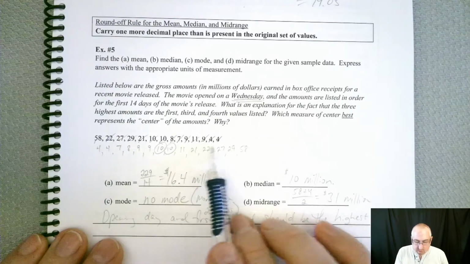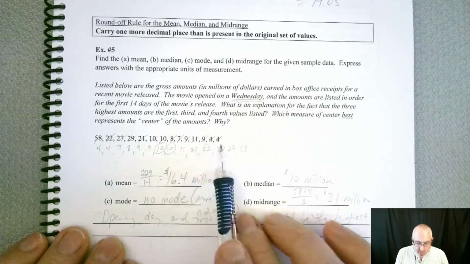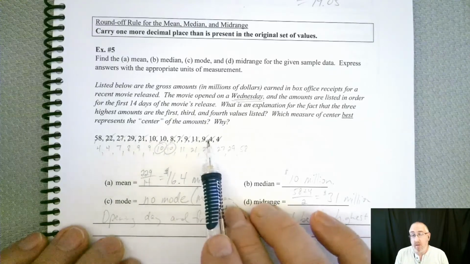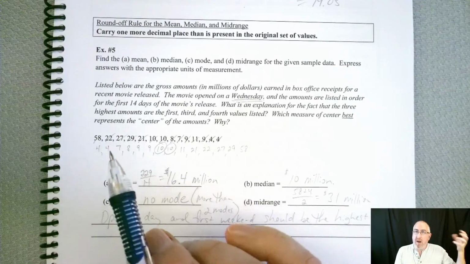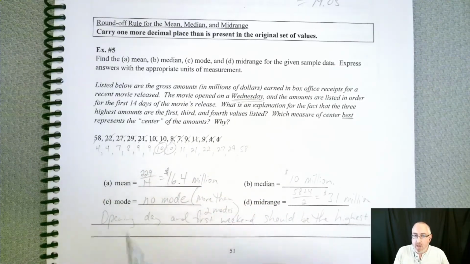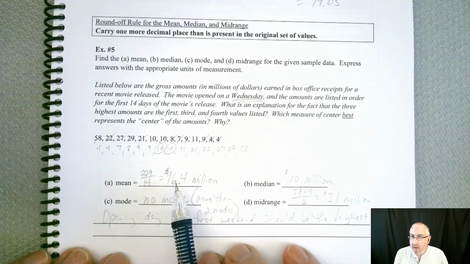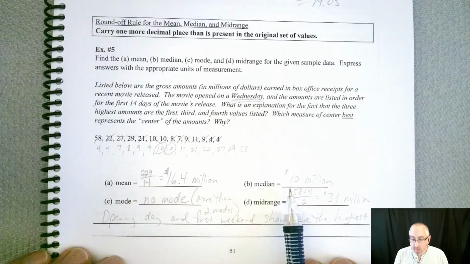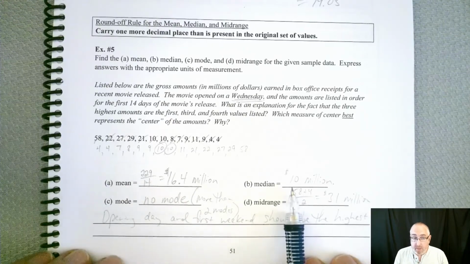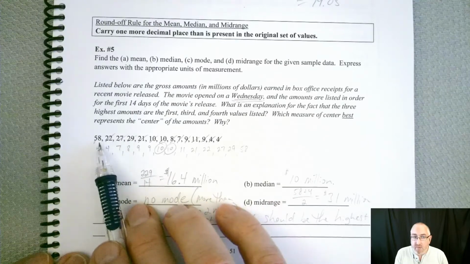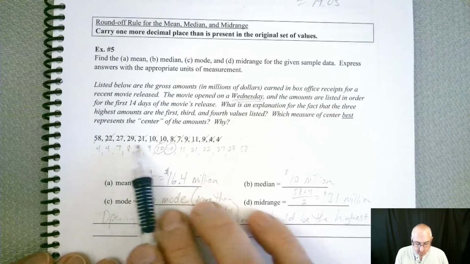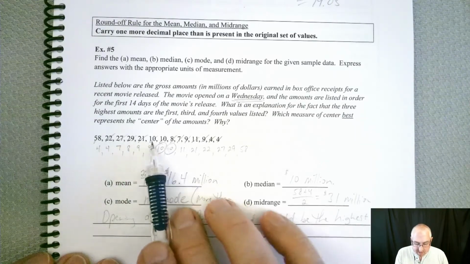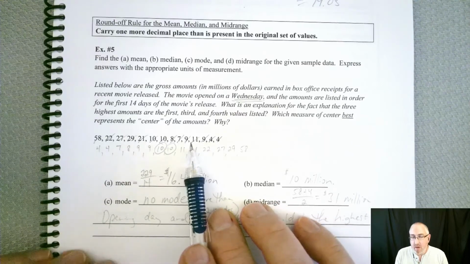I mean, the fours are kind of an outlier too, but you do have some other numbers that are in the single digits. So it's not too terrible. But that 58 is really kind of pulling the numbers higher than they actually are. So the mean's probably not a good representation for the center. What about the median? Well, the median says it's 10 million. Well, if we threw out that 58 for a second and looked at the rest of them, well, we got about 30s, we're in the 20s, we're in the 10s, and then single digits.